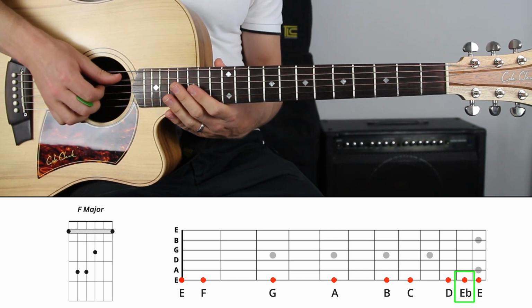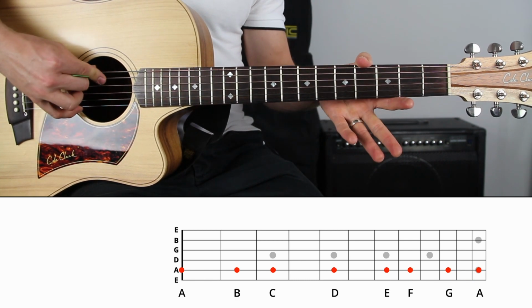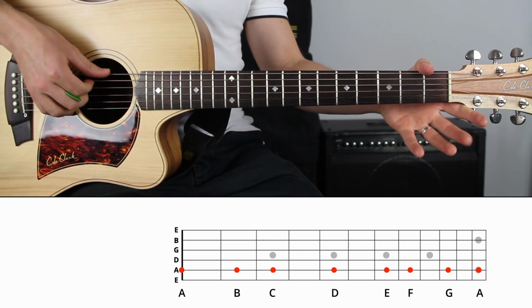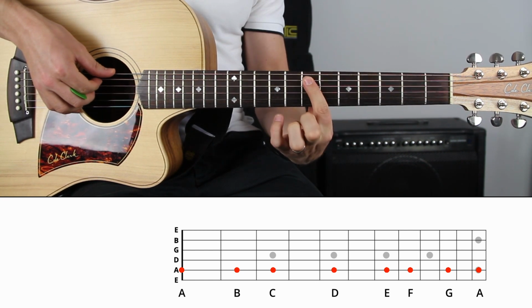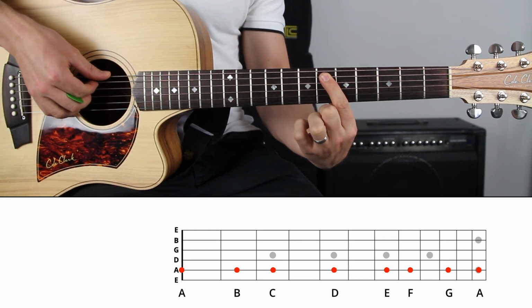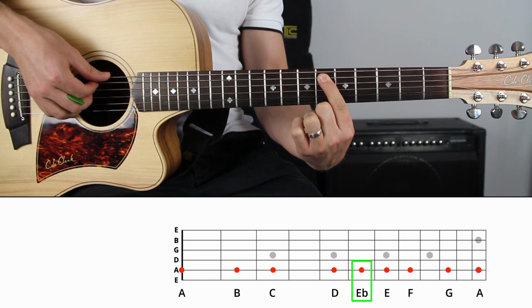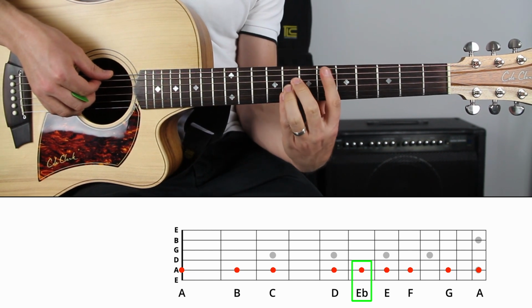If I go to the A string, I just need to find an E flat on the A string and play the right shape. So A, B, C, D, there's my E, flatten it. Now I'm on the A string, tonic's on the A string, so I use the B shape.